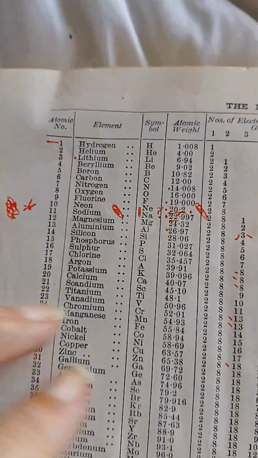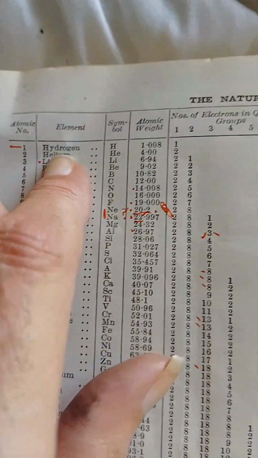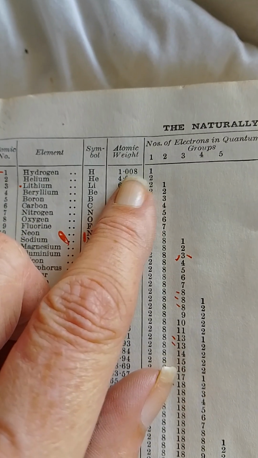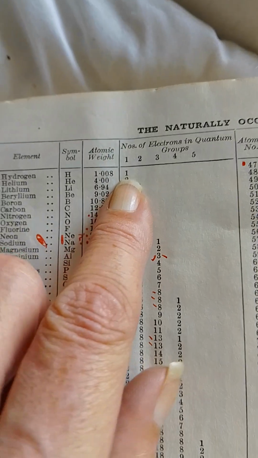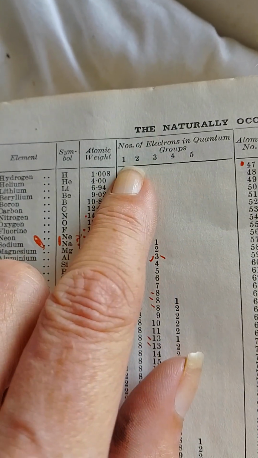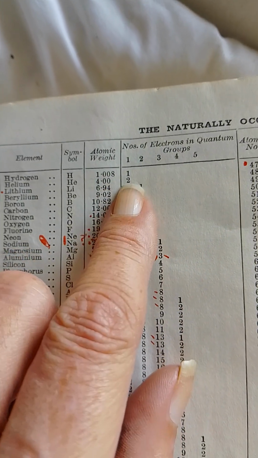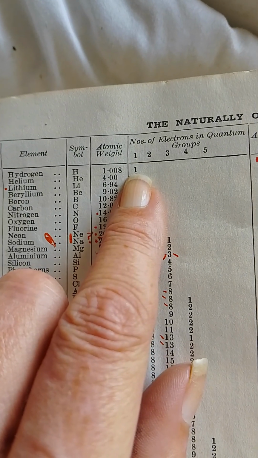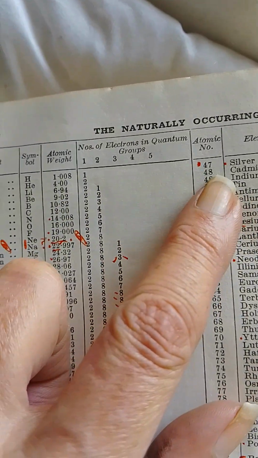Right. Hi, it's me. I understand a bit of what I'm looking at out here, right? And this is the dictionary that has given us a lot of information about the way things were. So we've got number one, hydrogen, capital H, atomic weight 1.008, number of electrons in quantum groups. So we know they have quantum groups. There are different quantum groups. That has one electron in quantum group number one, and that's opposite silver.